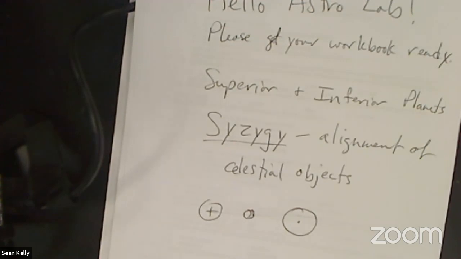Anyways, we are going to talk about the planets, inferior and superior planets. Before we do, let's practice our stars and constellations and objects, and hopefully you've been practicing too.